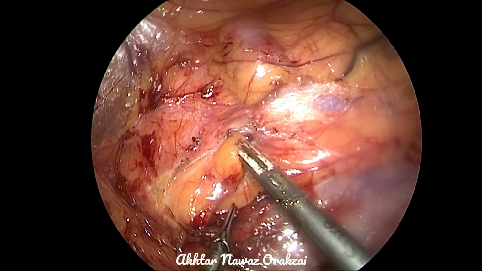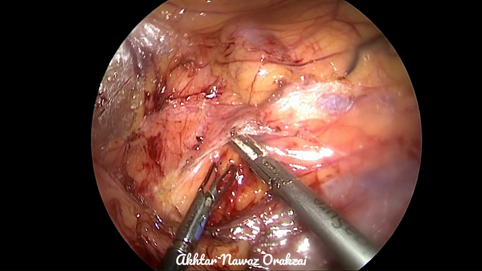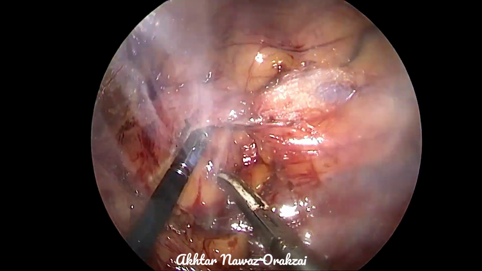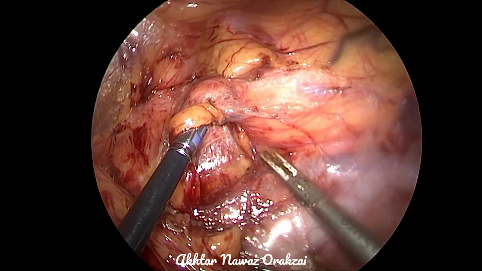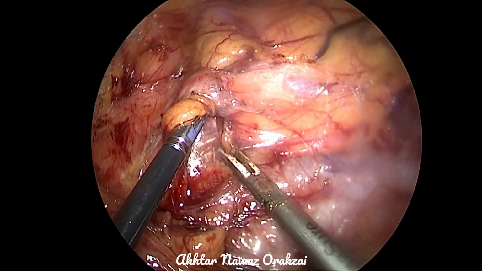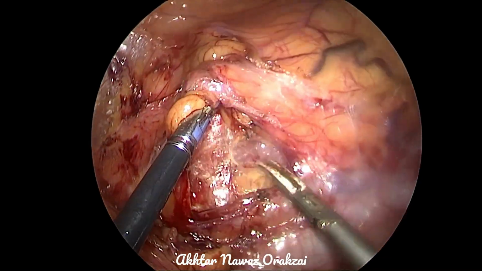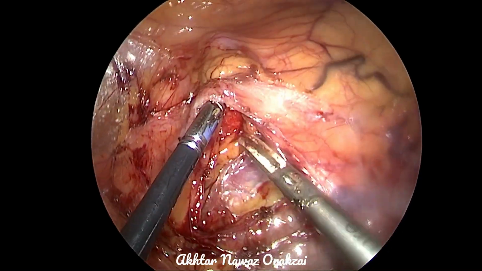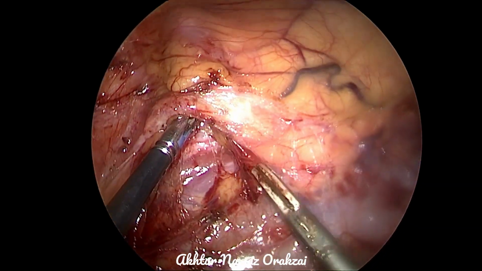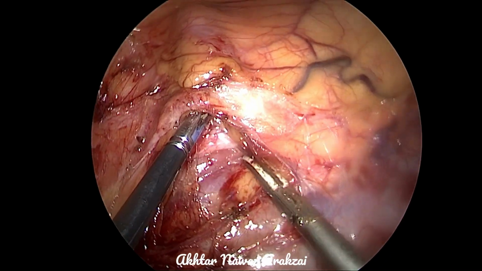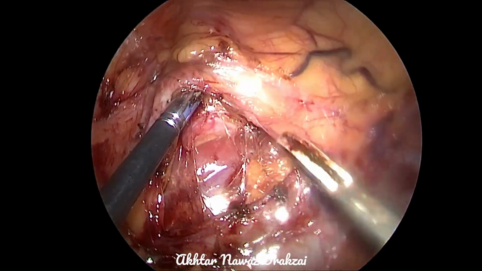We have mobilized the colon. Now we are mobilizing the lower pole of the kidney. I have included this step just because I wanted to show two things. Number one, we have to look for the ureter and try to save it, not to injure it. Here you can see that the ureter is having a nice peristalsis.